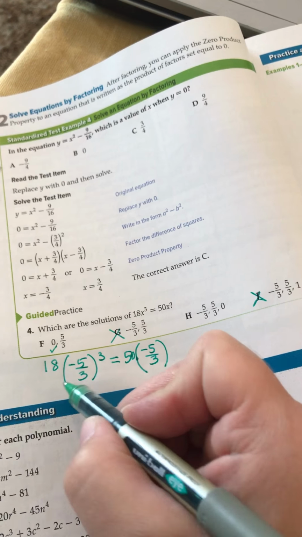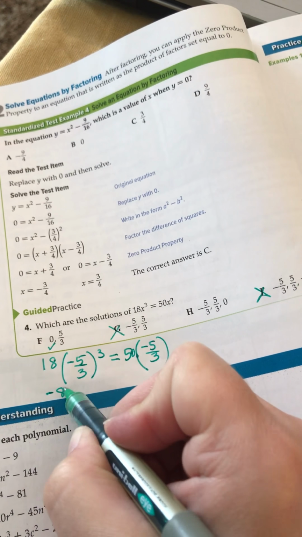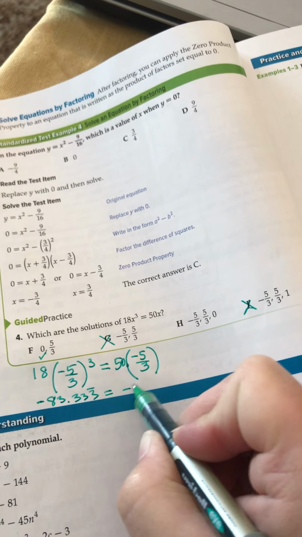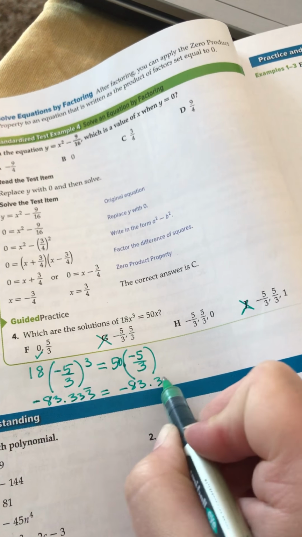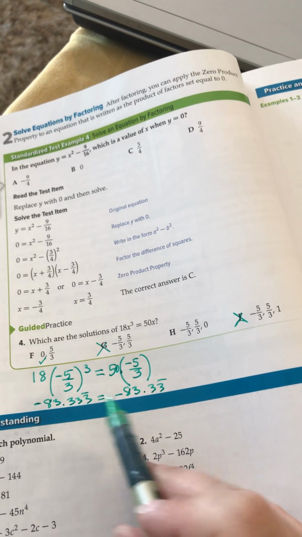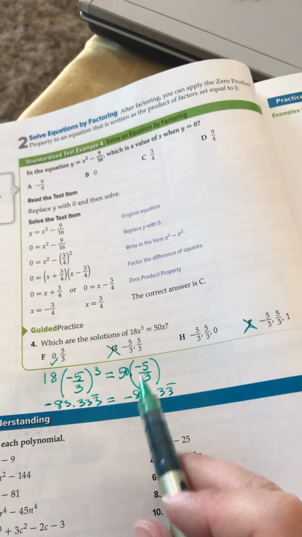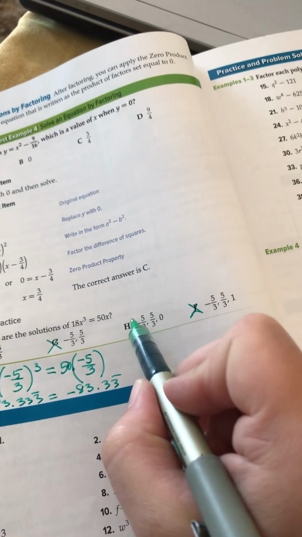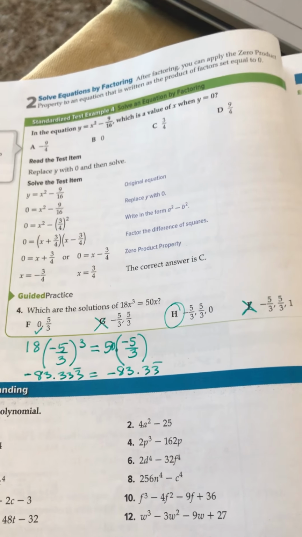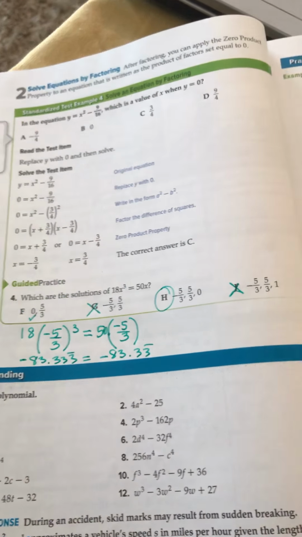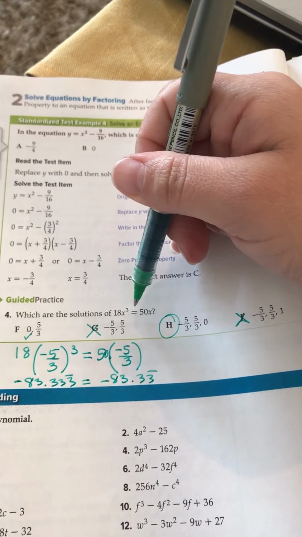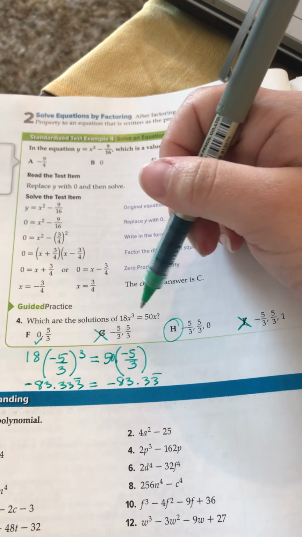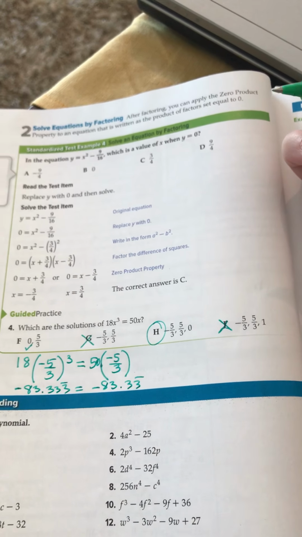Okay, when I put this in the calculator, I get negative 83.333 forever. And when I put this into the calculator, I also get negative 83.333 forever. Okay, so because these are the same, I know that negative 5 over 3 is also a solution. This one doesn't have negative 5 over 3, so H has to be my final answer. So I didn't actually even have to solve that equation. So on your test, if it's multiple choice, which it is, any of them that have an equal sign, if you will just plug your answers in, you don't have to take all the time to solve it.